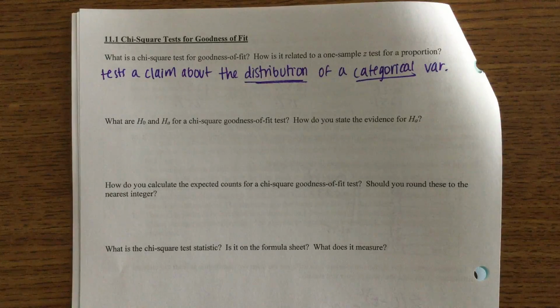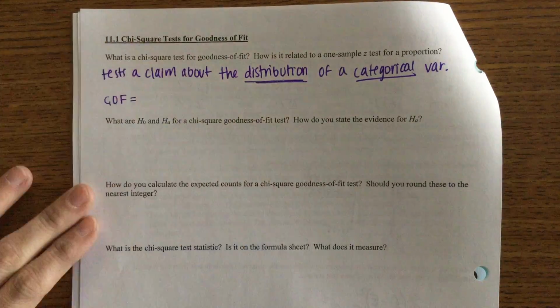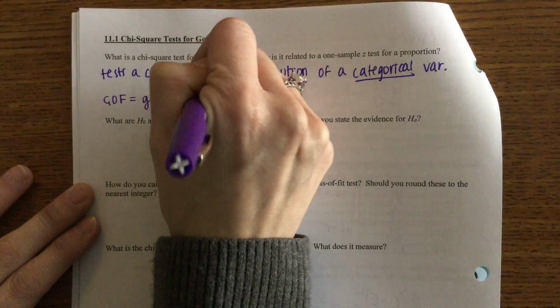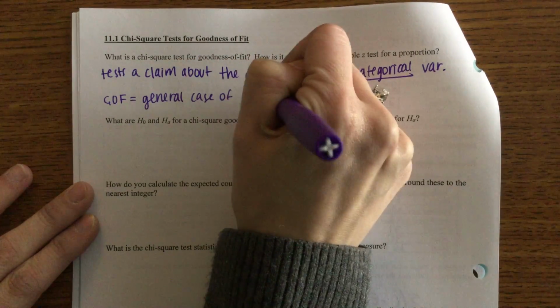What you should notice is that this is related to a test for proportion. Like we already talked about, we could have done 6 individual tests based on all the different colors. But we said that's not going to be the most efficient and it's going to compound our error, so we're going to do one test. Here's how they're related. A goodness of fit test is the general case of a one sample z-test.